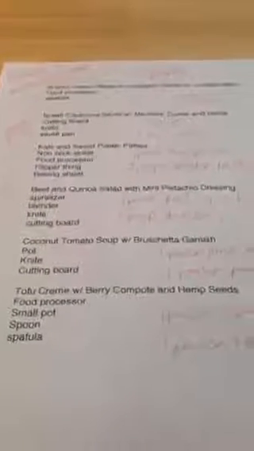I print out all the recipes for every station, and then I write on them if I need to. I also print out recipes for people to have at their station. But instead of bringing printouts of the recipe for people to take home, what I do is I collect emails, list building 101. I collect emails, and then I also take notes throughout the class that people have questions about.